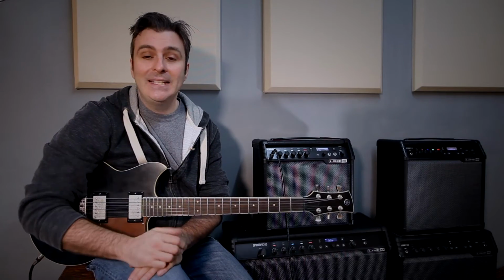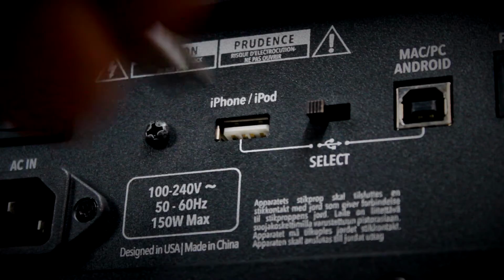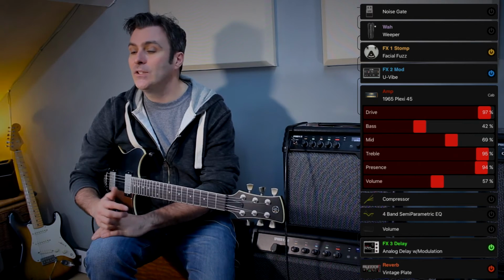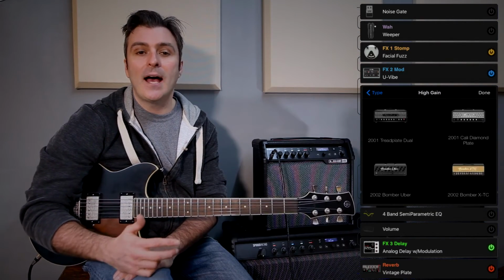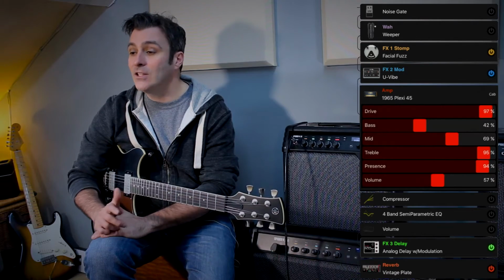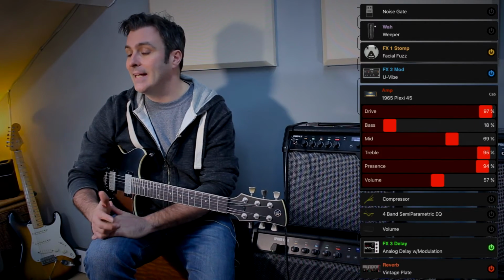If I wanted to make it even easier, I could connect my iOS or Android device and edit the sounds using the free Spider Remote app. Now it's very visual and super easy to tweak. And when I connect my phone or tablet, the app will sync with the amp and show me all of our parameters. Now I can just drag my finger on the sliders and quickly edit anything I like.